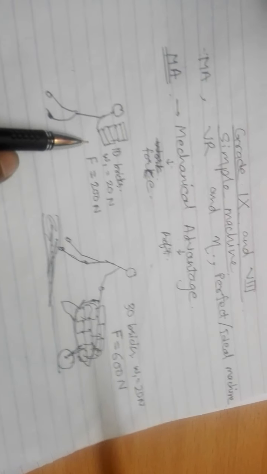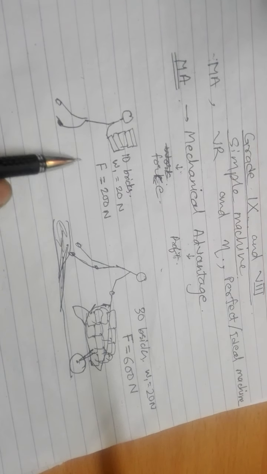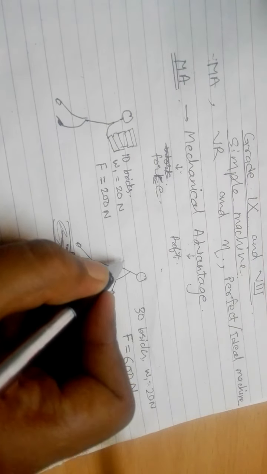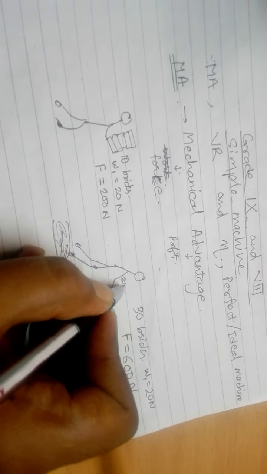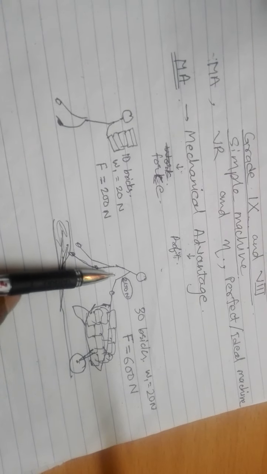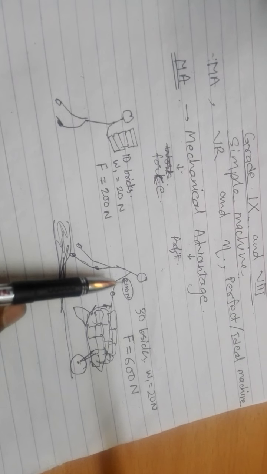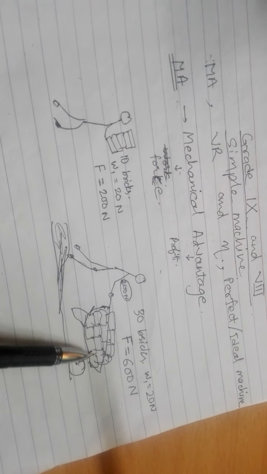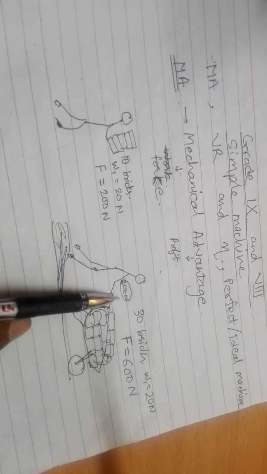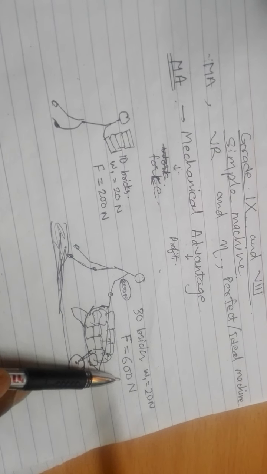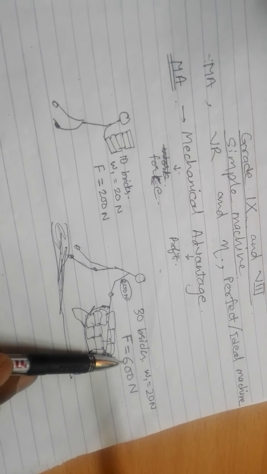Originally your muscle force is 200 newton. In this case also your muscle force does not change. Still your muscle force limitation is 200 newton. Your muscles can only apply 200 newton of force. But while using a wheelbarrow, what is happening? Your force is being multiplied to 600 newtons. Your force is being magnified to 600 newtons.